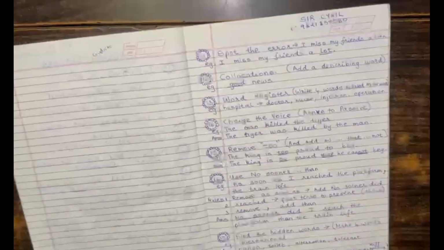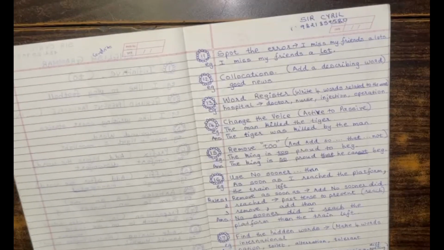And please underline the important points wherever they are, in grammar, in everything, in any subject. If you want to score more marks, always underline the important points in grammar, in big answers, point-wise, everything.